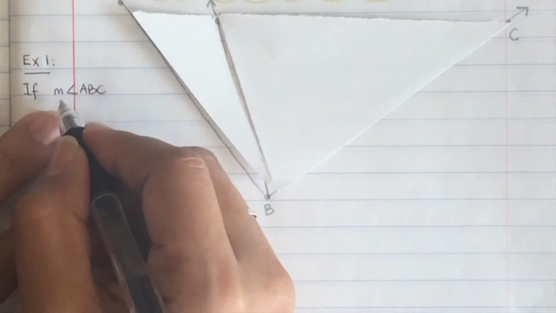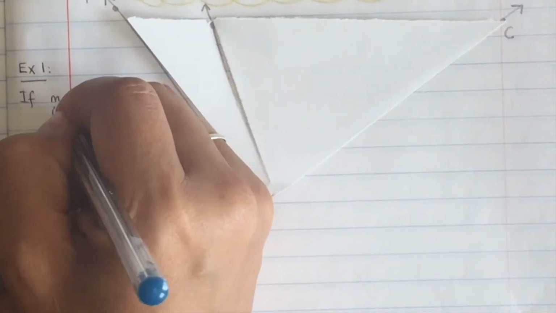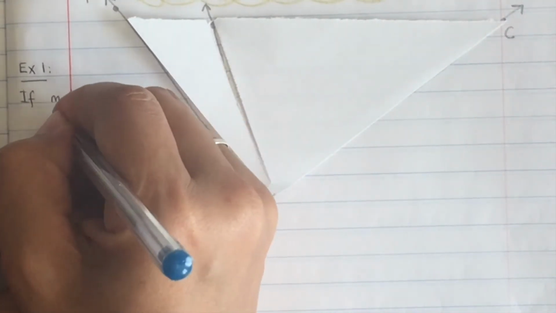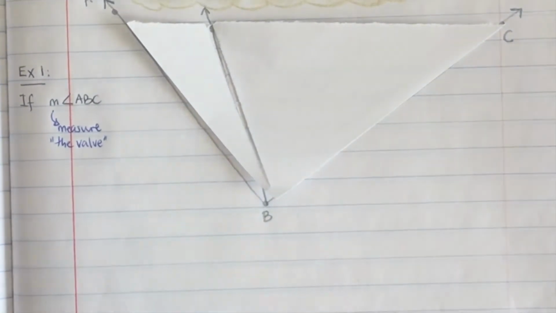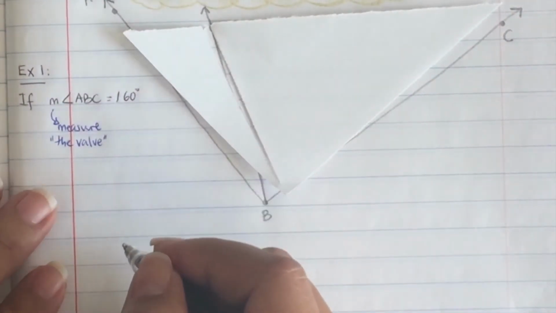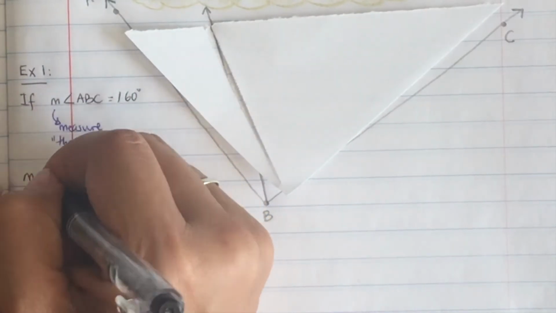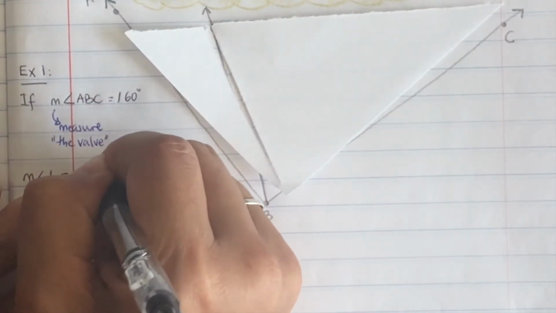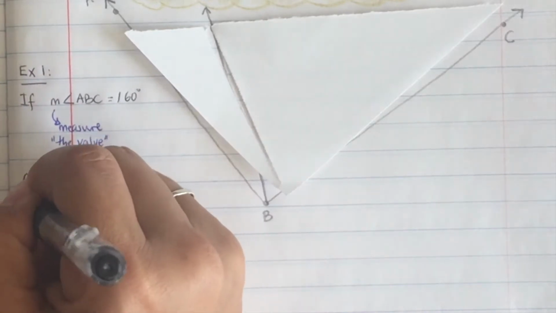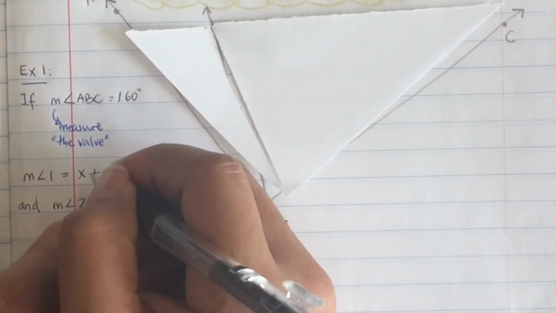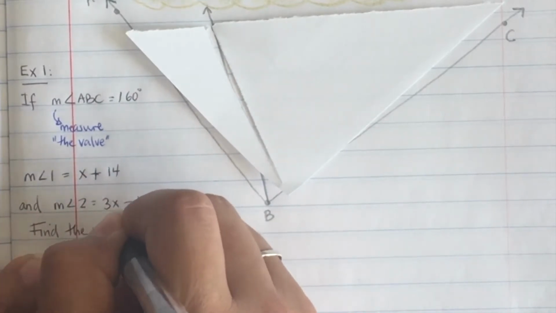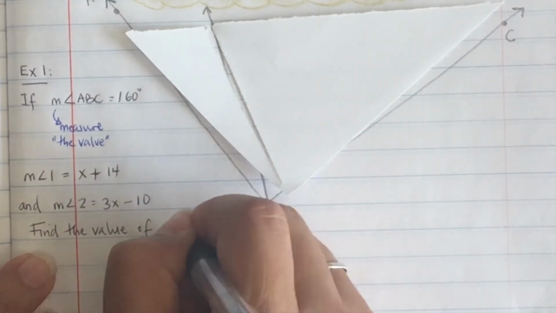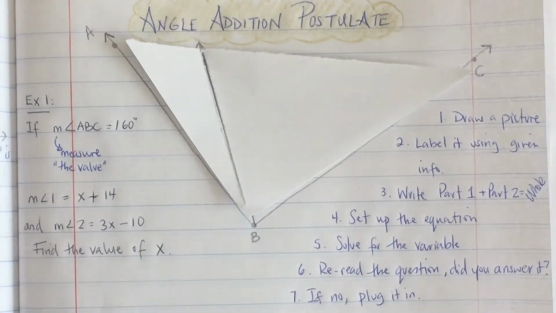Alright, so let's take a look at an example. If the measure of angle ABC, and that little m stands for measure, the value, so it's like an actual value, like 60 degrees, 40 degrees, whatever it is. You need to learn this notation because this is how the questions are going to be. So if the measure of angle ABC is 160 degrees, and the measure of angle 1 is equal to x plus 14, and the measure of angle 2 is equal to 3x minus 10, find the value of x. This will be a typical question that you'd get about the angle addition postulate.